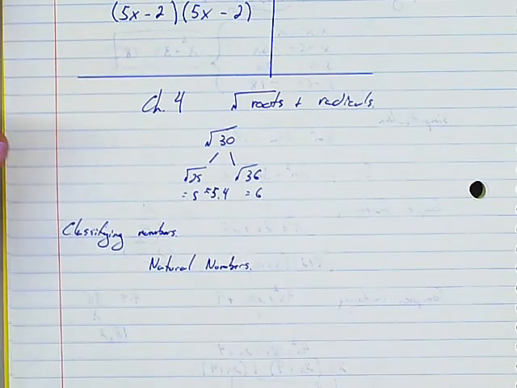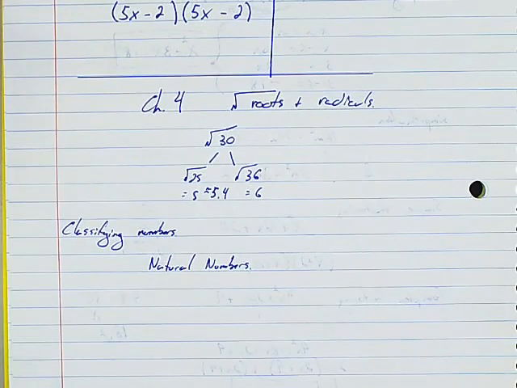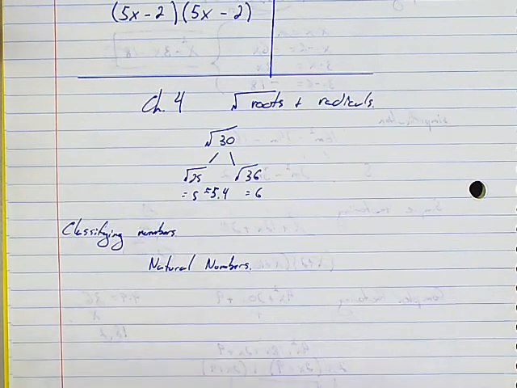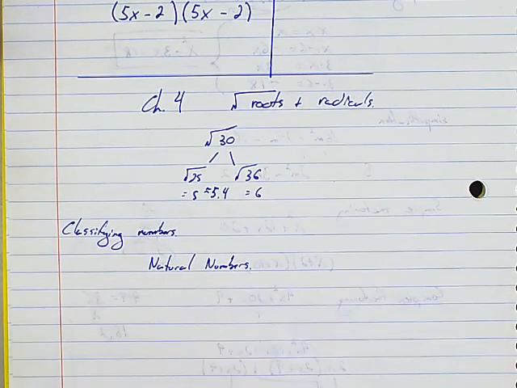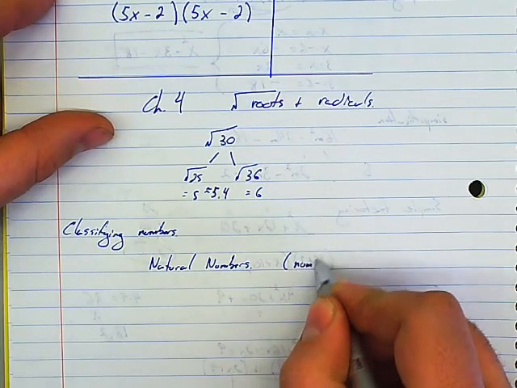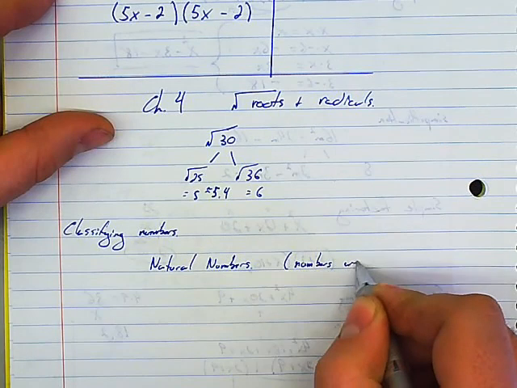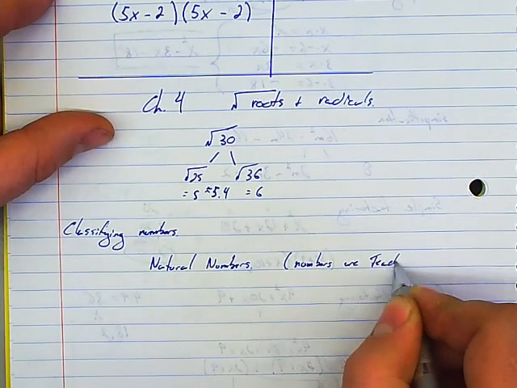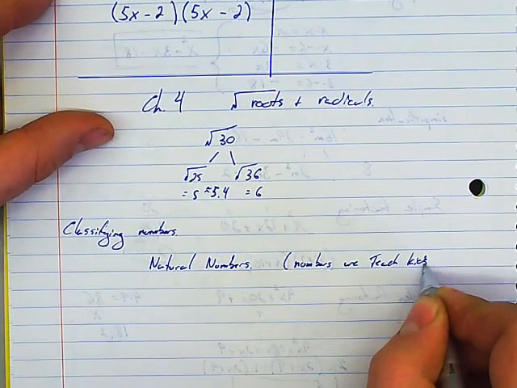The very first classification of numbers we have are natural numbers. Natural numbers are the ones we teach little kids. They're very simple: 1, 2, 3, 4, 5, 6, 7, 8, 9, 10. Nothing too complicated. There's no zeros, there's no negatives, there's no decimals. It's just whole basic numbers.